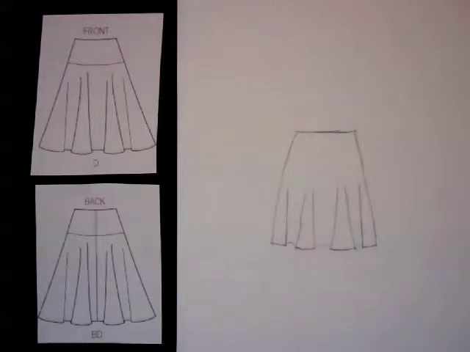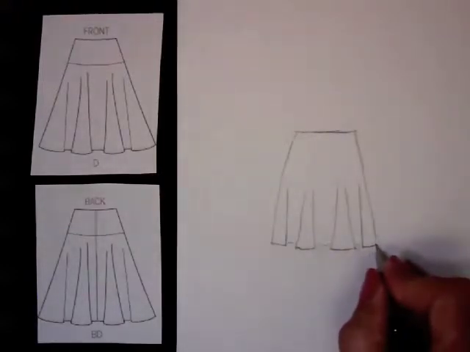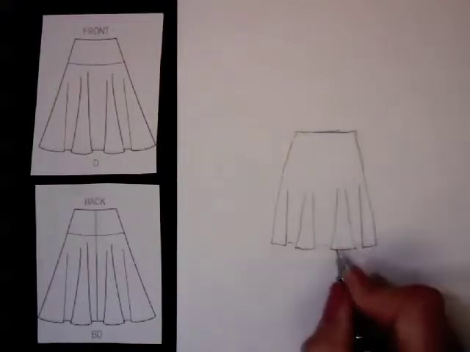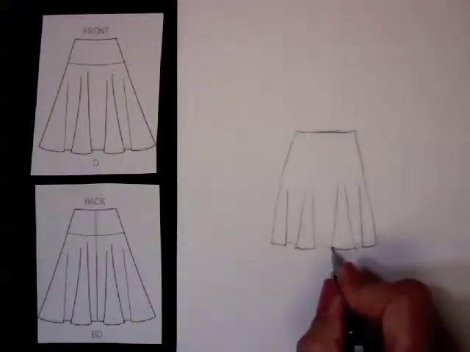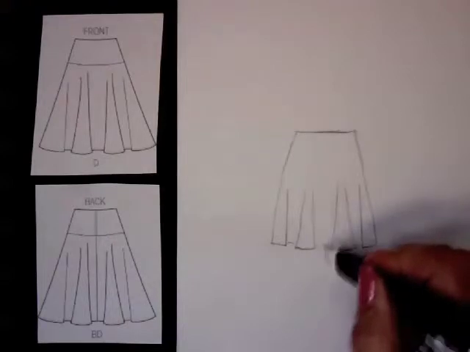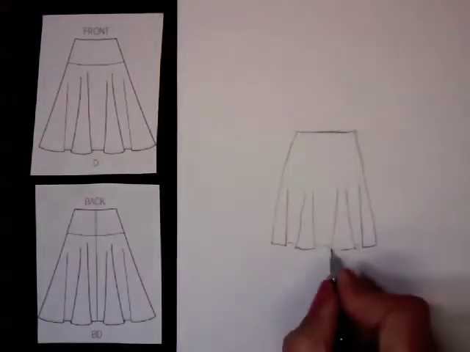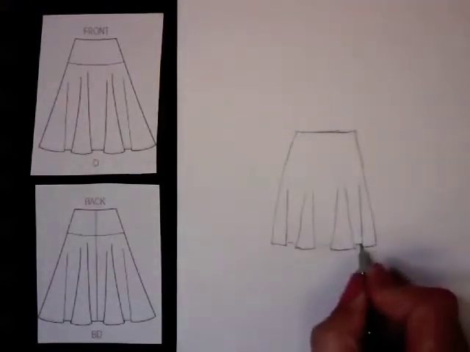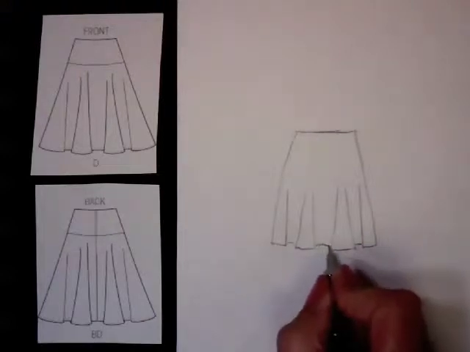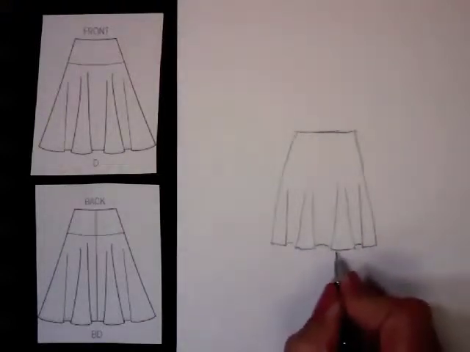Now, just some tips on drawing these folds. You always, always, always want your folds to curve up like this. You don't want your fold to curve down like that. So the edges always have to turn up. When we get to the computer lesson on drawing folds, we'll talk about these as being smiles and frowns.